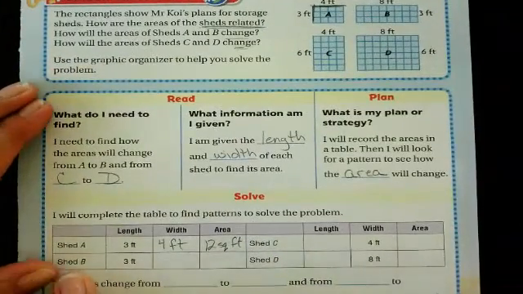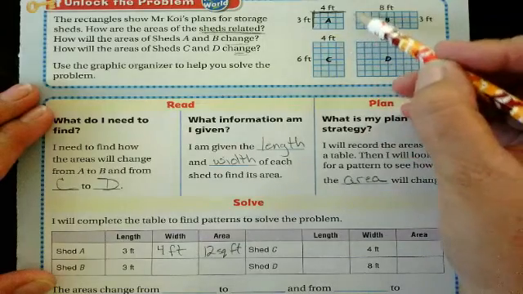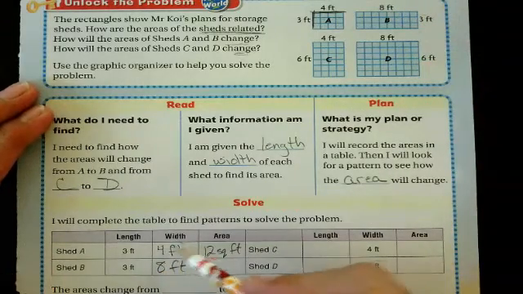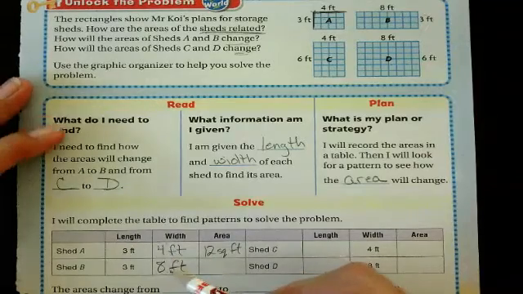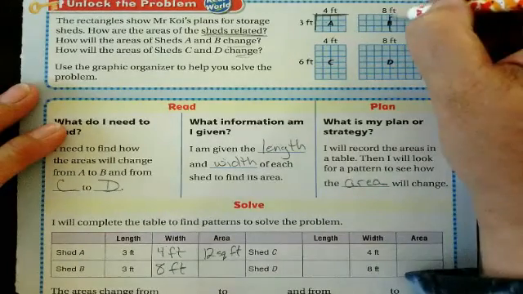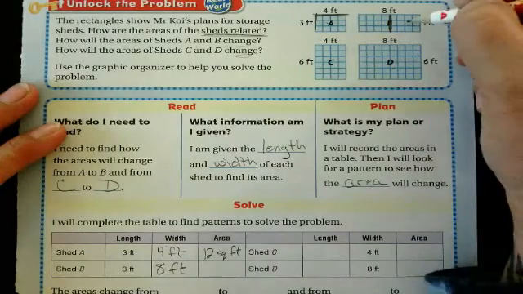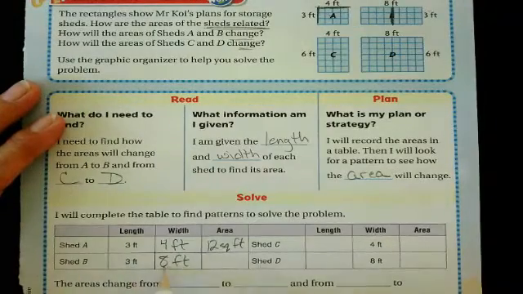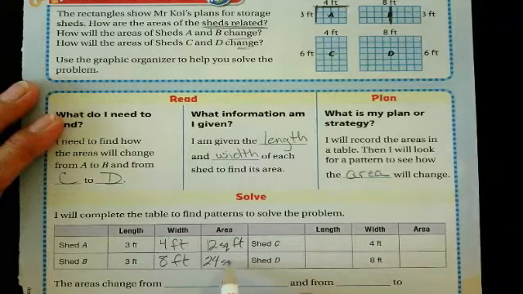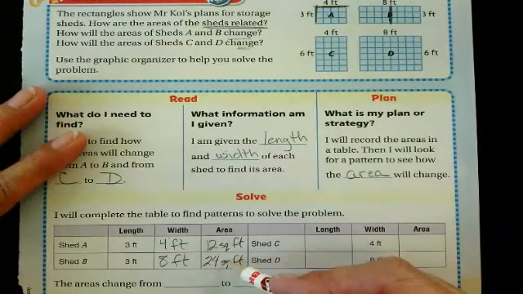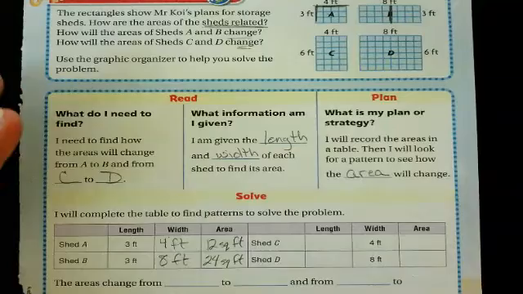So let's look at shed B. Well, shed B also has 3 feet in length. So what is the width? Well, it's 8 feet. That's twice as long as 4 feet. 8 is twice as much as 4. So if I divided this in half, I would have this shed. But now I've added a whole other shed. How cool is that? So what's 3 times 8? Well, 3 times 8 is 24 square feet. So I doubled the size of my shed because I doubled the width of my shed. It got bigger. That's cool.